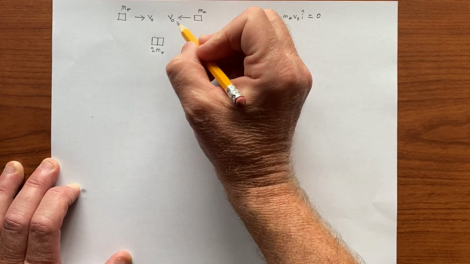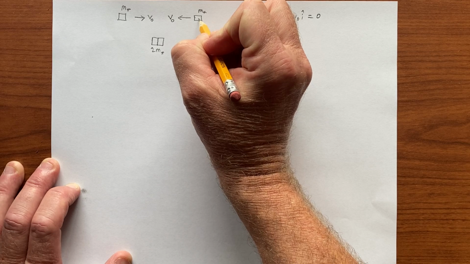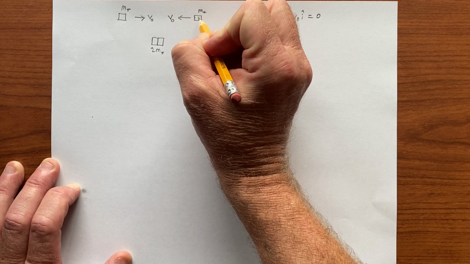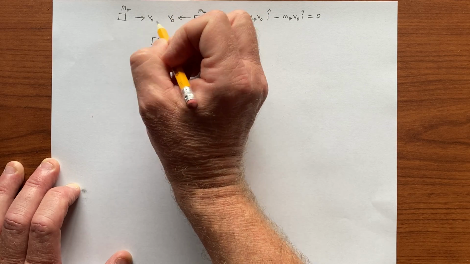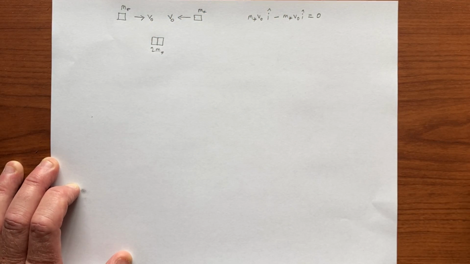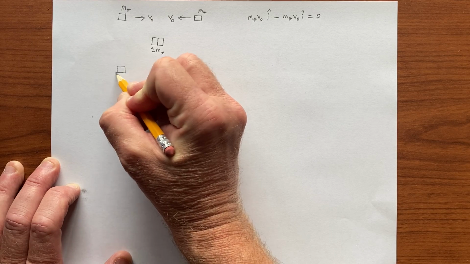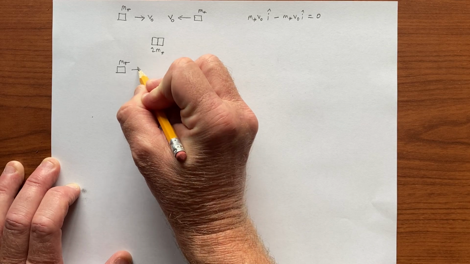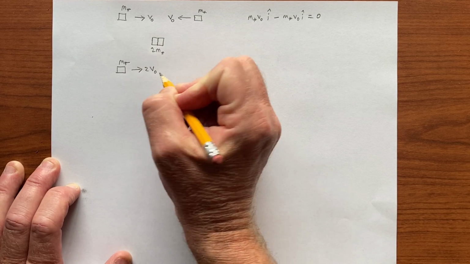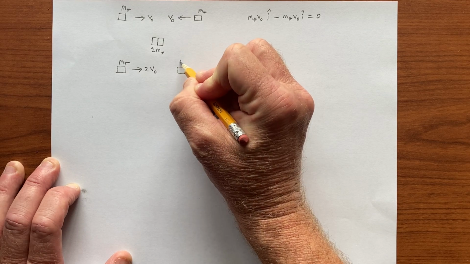We're in a frame in which both of these are moving, but if we get into a frame where, for example, this one isn't moving, so we're following this one to the left, then we see this one moving towards it at a greater speed. So in that case, we would have something like m star moving this way at 2v naught, and this particle just sitting there.